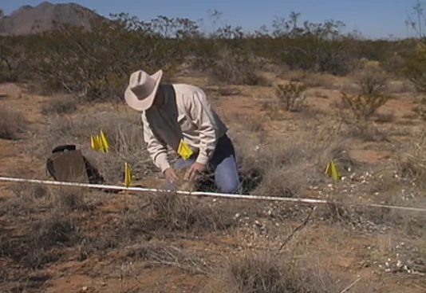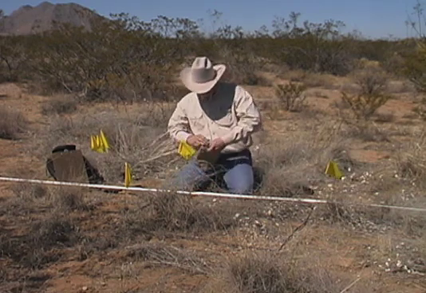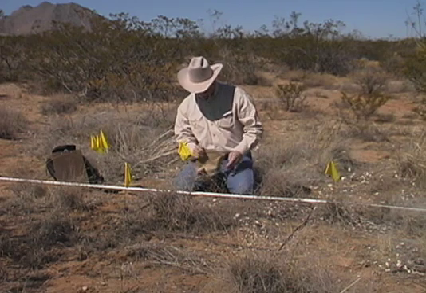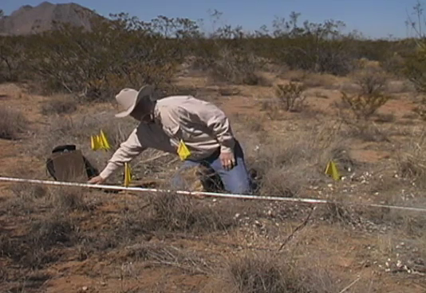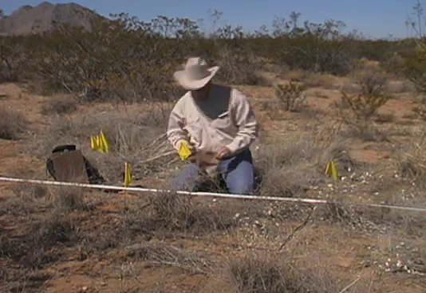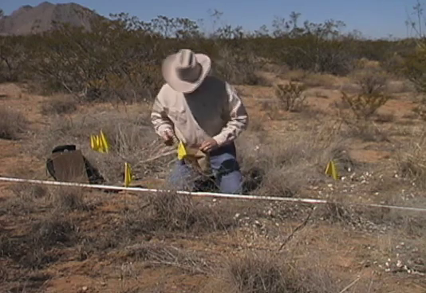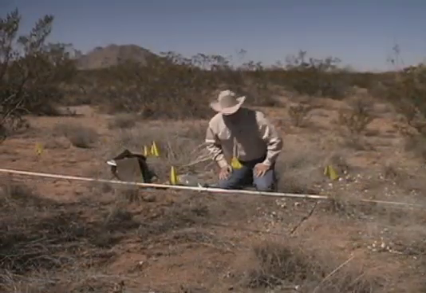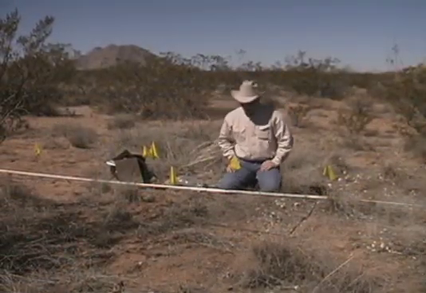Put it in the bag. I'm going to take these bags back, and many times it's a good idea to take the bags back and dry them. Weigh them here in the field, record that weight, take them back and dry them. So be sure and get the dry weights. That looks like that's all the black grama in the plot.